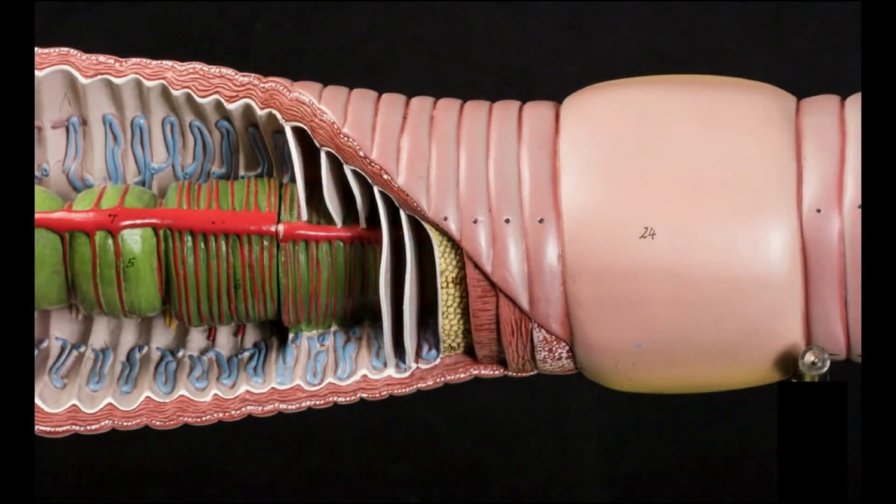Now let's look at the model again from a different perspective. Notice once again the metanephridia. As I said before, there are 2 in each body segment.